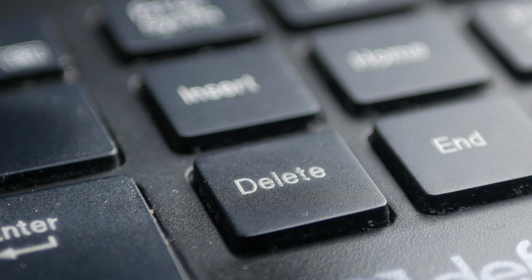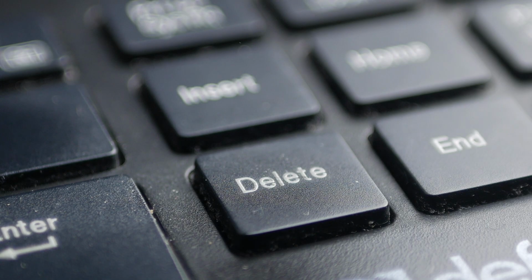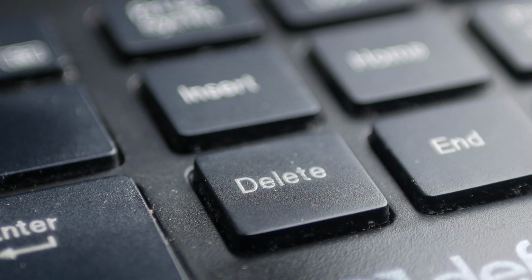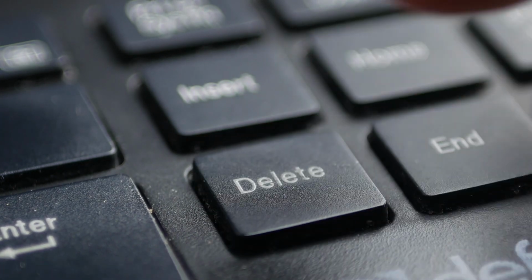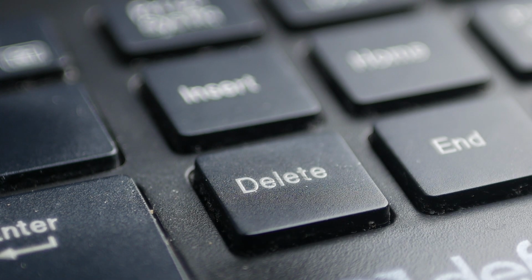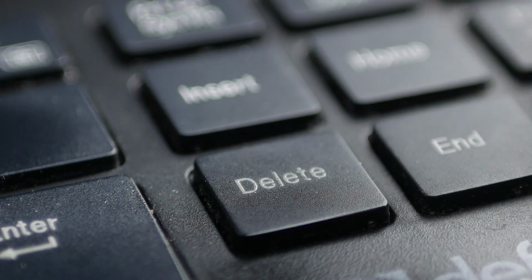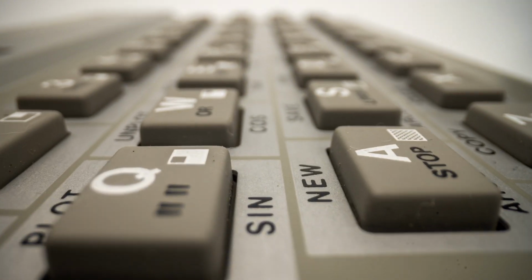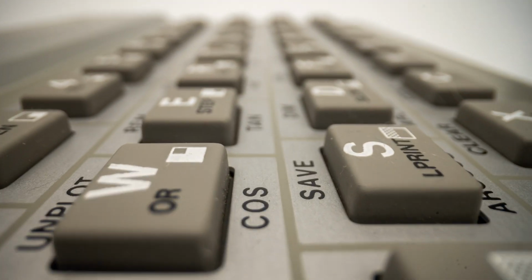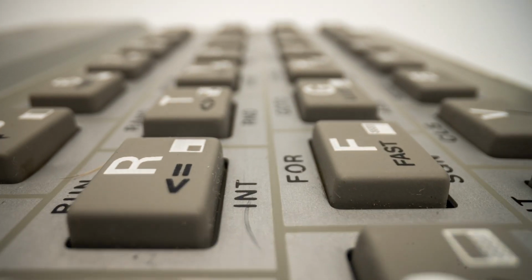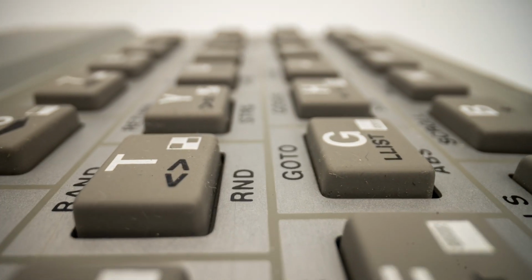So, the next time you hold down the delete key to wipe out a sentence or highlight a file to send it to the digital trash, take a moment to remember what you are actually doing. You aren't just using a digital eraser. You are invoking a 60-year-old mechanical command to punch out every hole and destroy the data forever. It's a reminder of how the physical ghosts of early technology still haunt the shiny digital keyboards we use every single day.